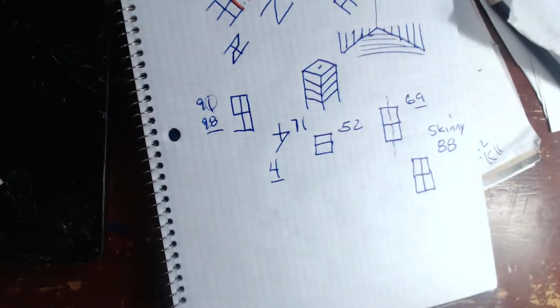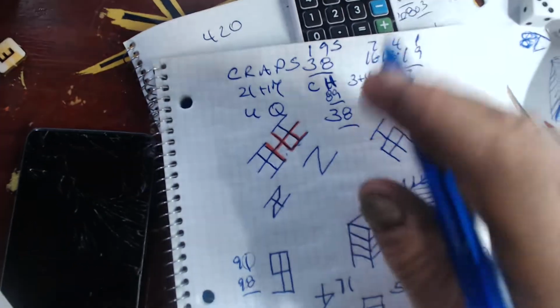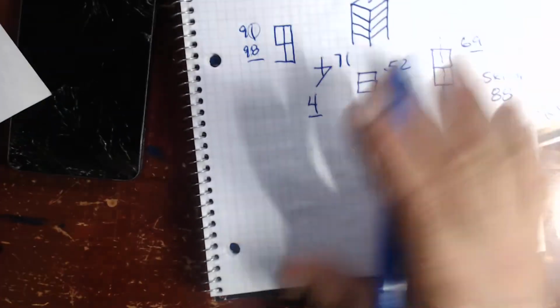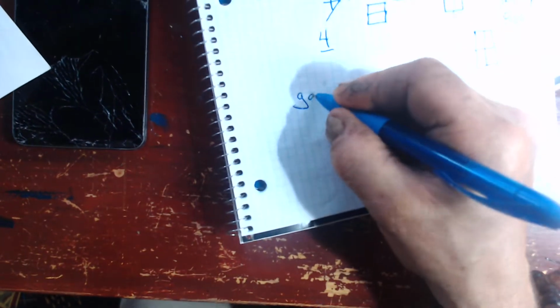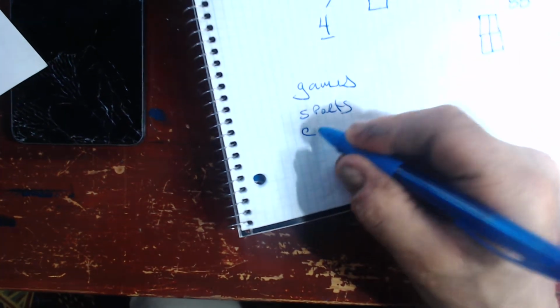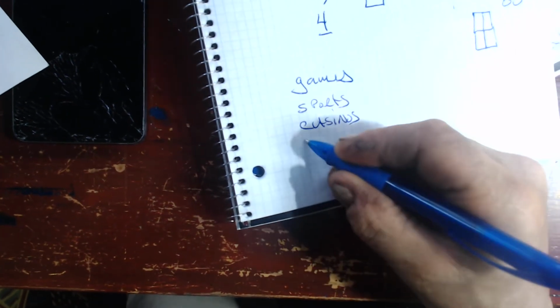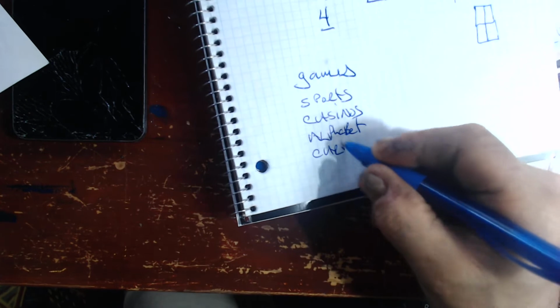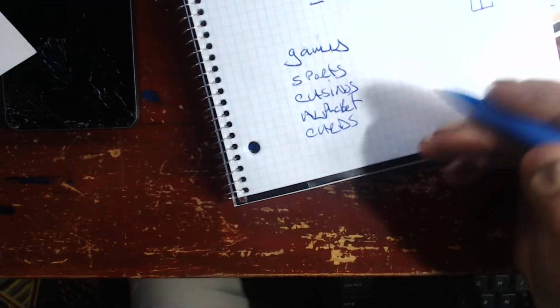I'm not going to go on anymore with this. This is what I want to talk about: the game of craps, which is played with 2 dice, and there are all kinds of set rules and regulations for the payouts. Games, sports, casinos, the alphabet, cards, well, it's inside of games, sports, casinos, but all these things all together. Sometimes it's worth being a little bit more professional, not losing my train of thought.